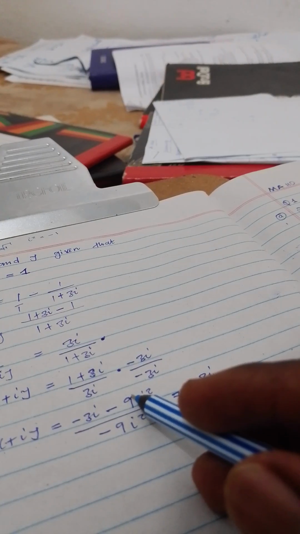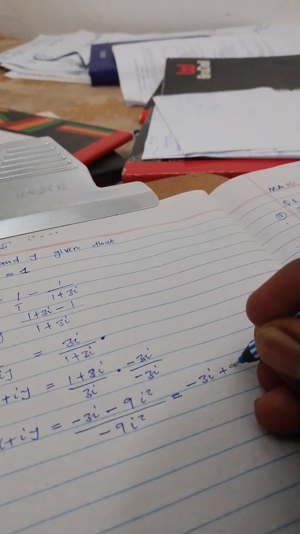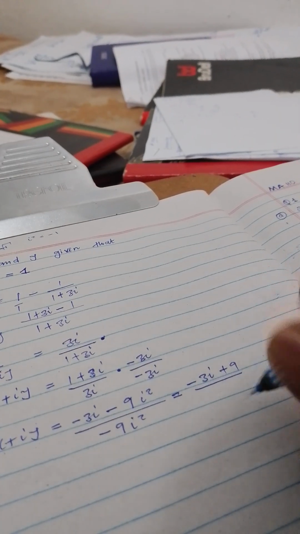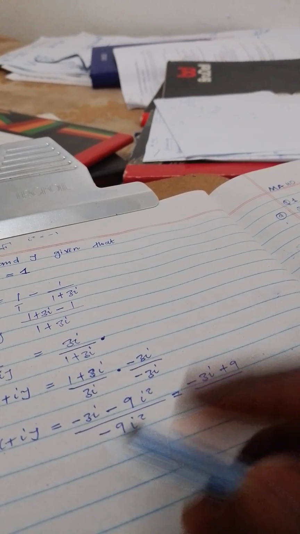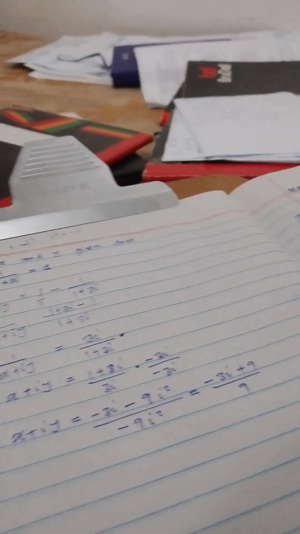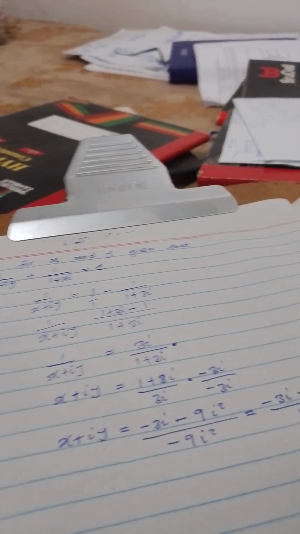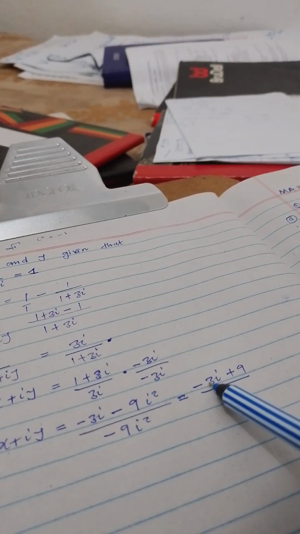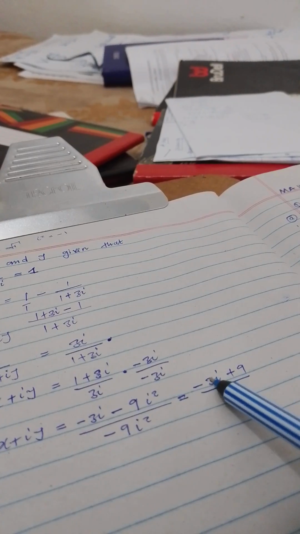Negative 1 times 9 is negative 9, and negative 9 times this negative will be plus 9 over, equally, i squared is equal to negative 1, with this negative it will come out positive 9.